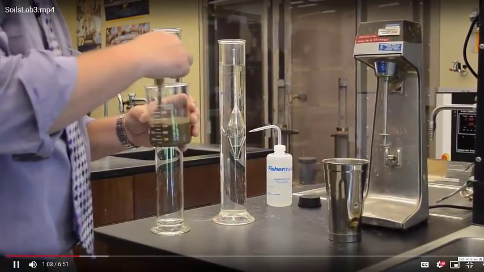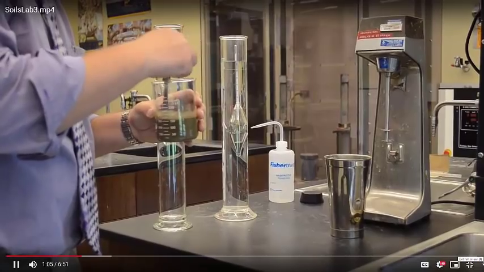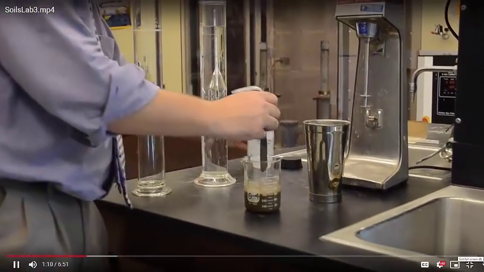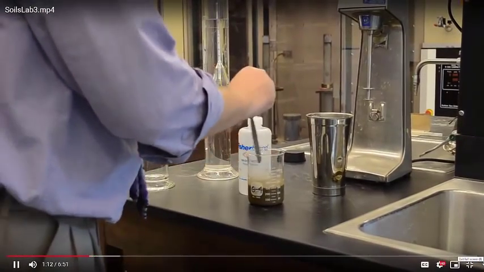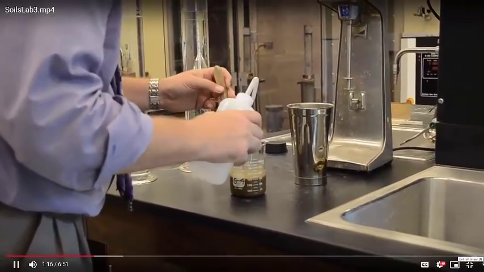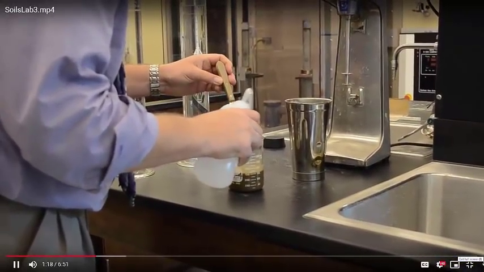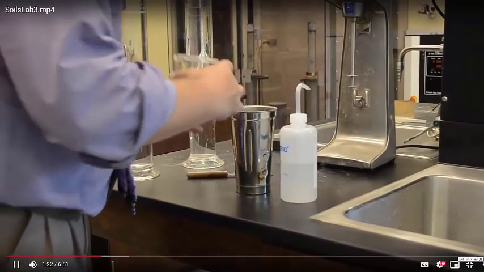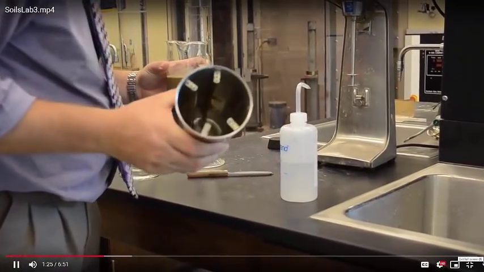Sometimes it's up to 2 or 3 units on that stem. And then you also want to get something called a meniscus correction. You usually read the top of the meniscus in this case, but you want to make sure, because between the top and the bottom of the meniscus there can be a correction. Usually it's about 1 unit.